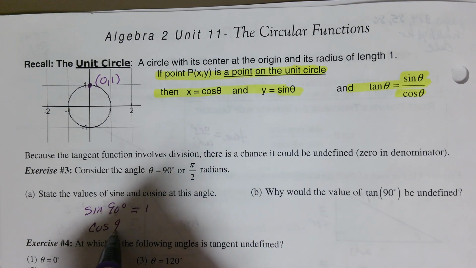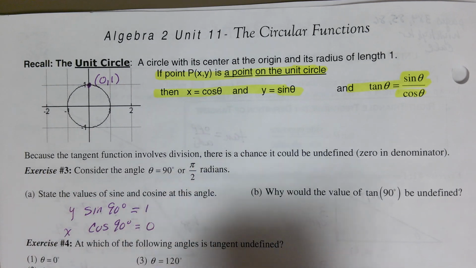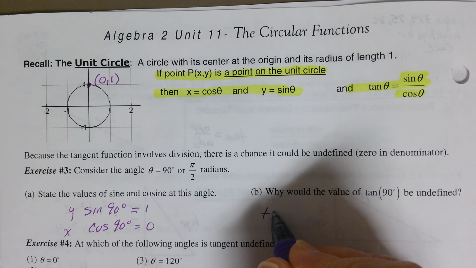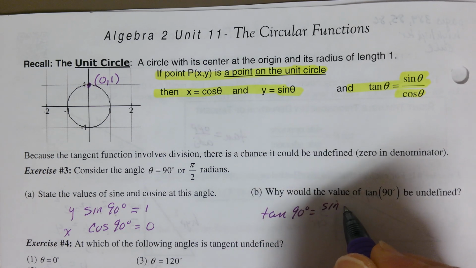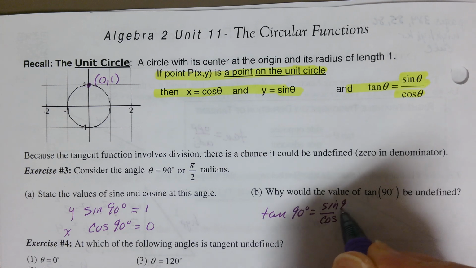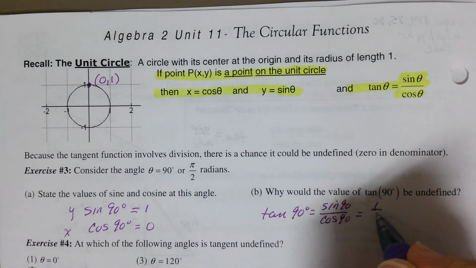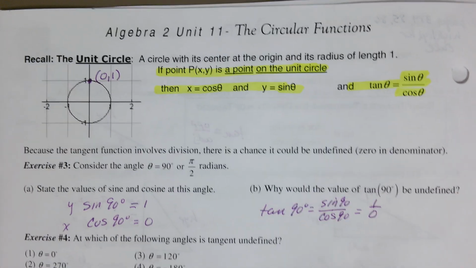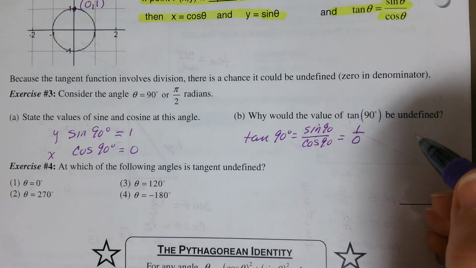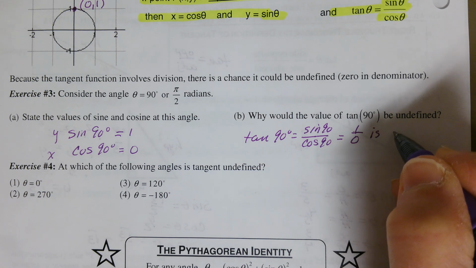The cosine would equal the x coordinate, which is 0. The tangent of 90 is equal to sine over cosine, which would equal 1 over 0. And that's why it's undefined. Why would the value of tangent 90 be undefined? Because we have 0 in the denominator. 1 over 0 is undefined.